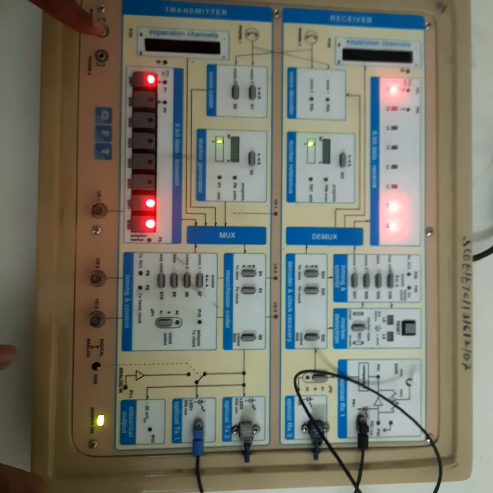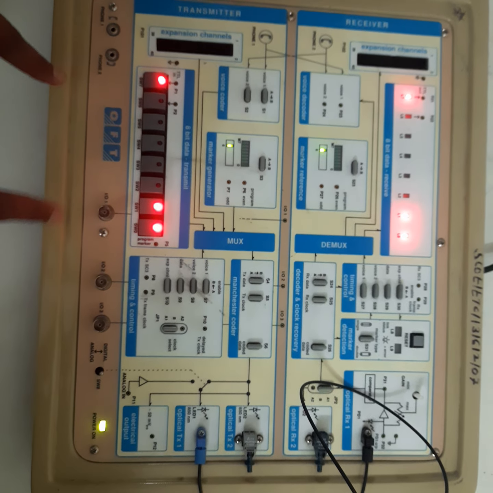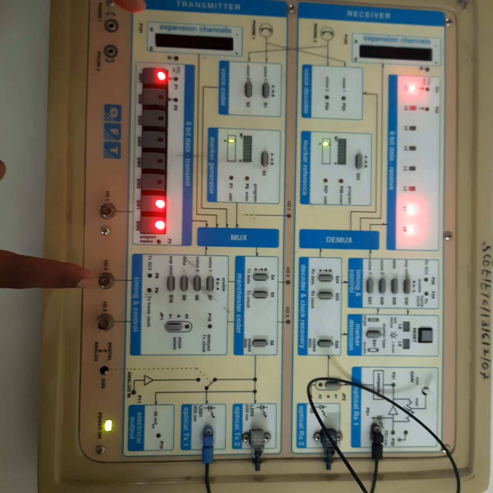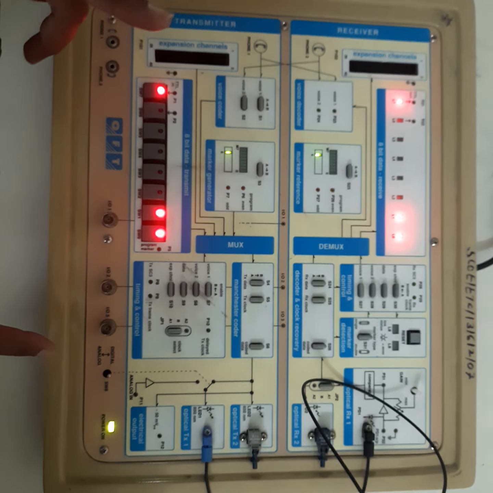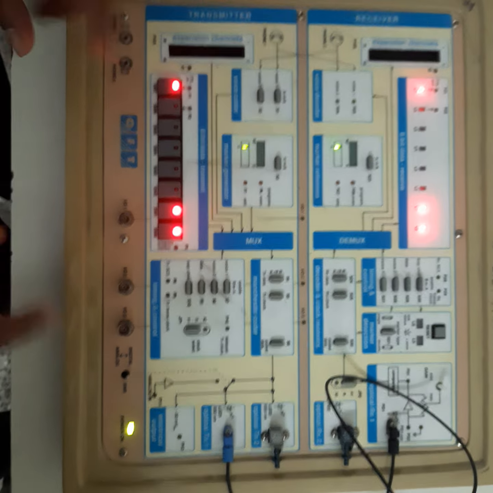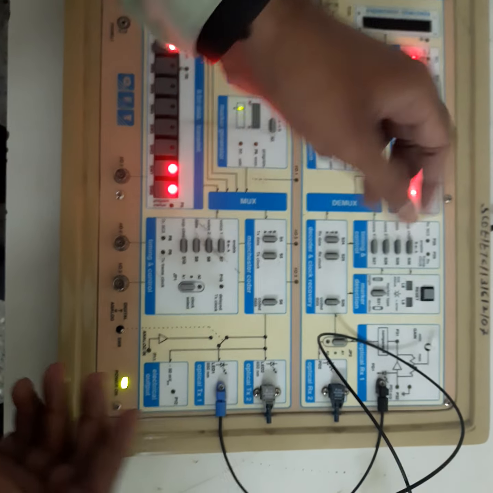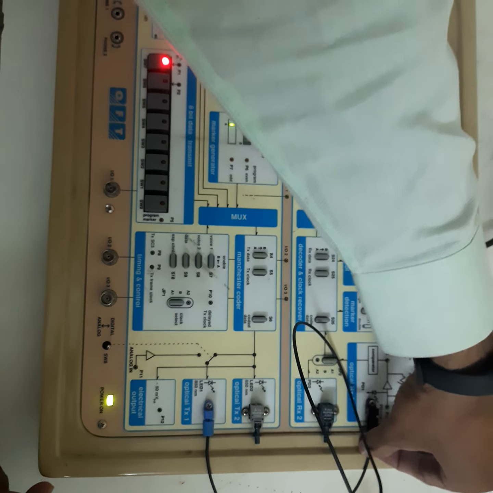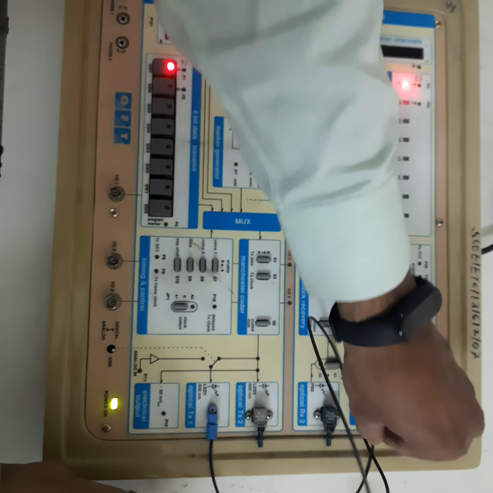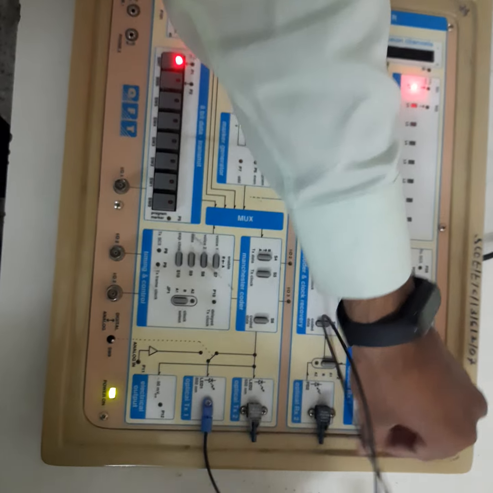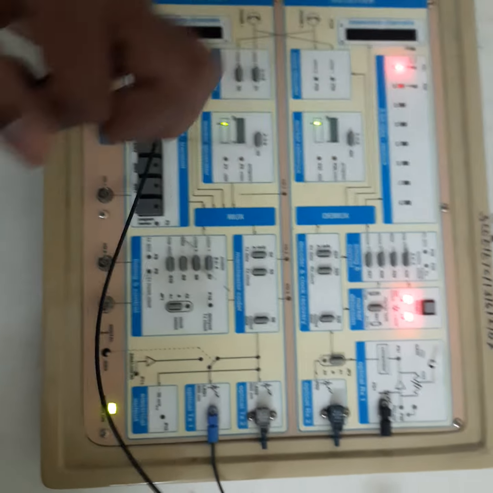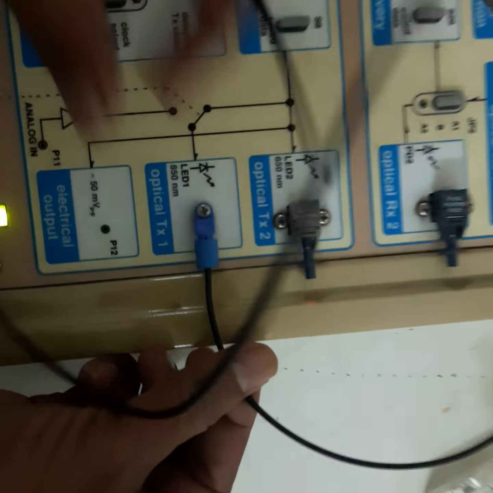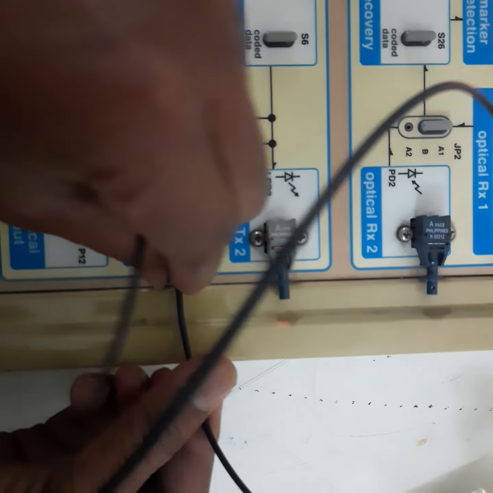Whatever practicals are based on this fiber trainer kit, we'll call it the optical fiber transceiver kit, not trainer, optical fiber transceiver kit. So today we are going to perform one simple practical, which is called numerical aperture measurement. For that purpose, we don't need to establish the link between the transmitter and receiver. It's a simple practical. What we do is simply take the light from one of the optical sources, in this case 650 nanometer, a visible source.